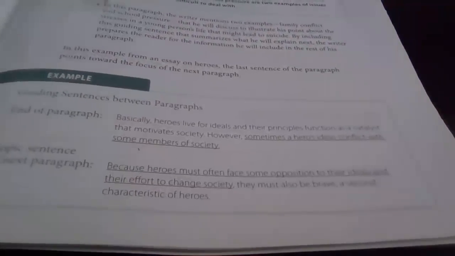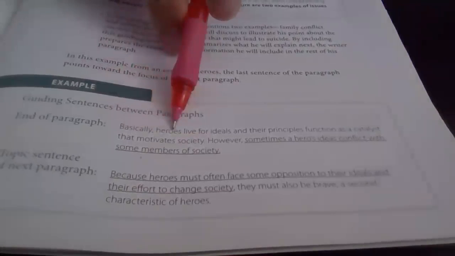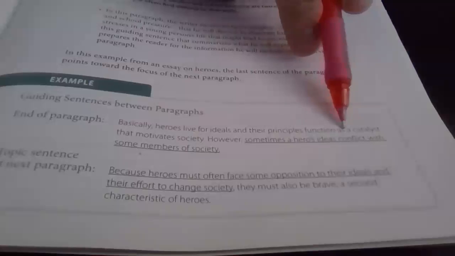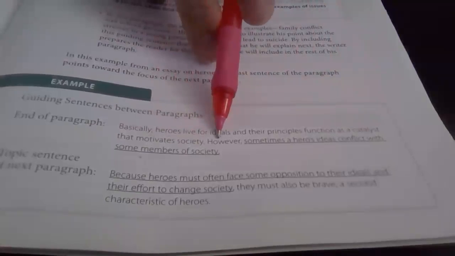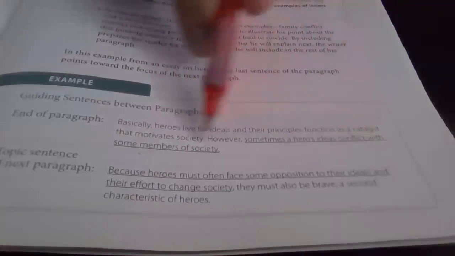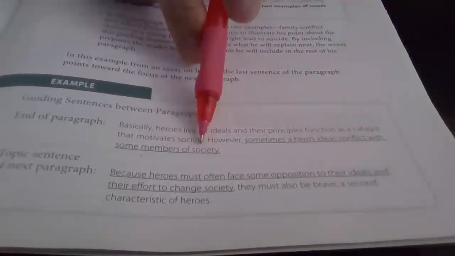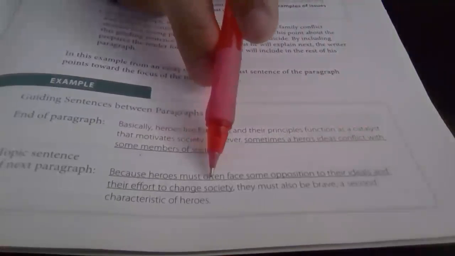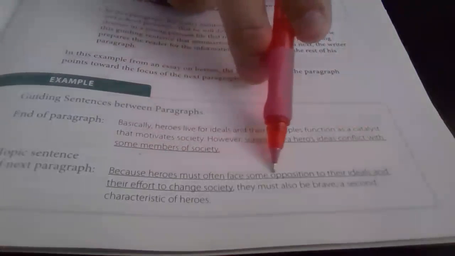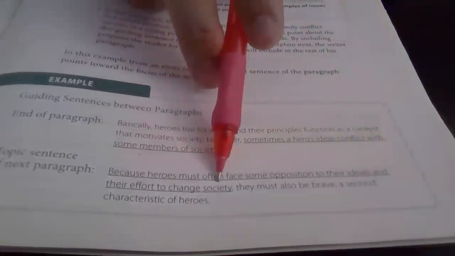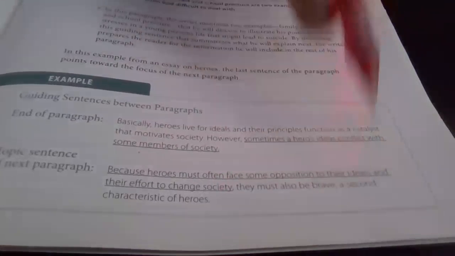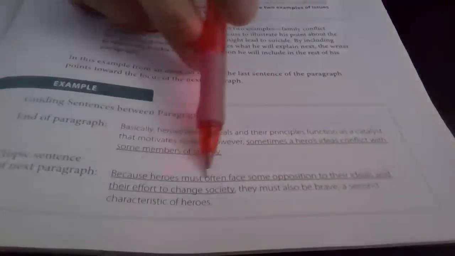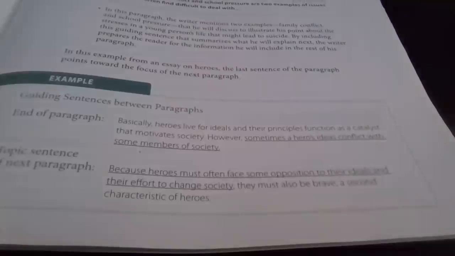All right, so guiding sentences between paragraphs, you can see here: basically, heroes live for ideals and their principles function as a catalyst that motivates society. However, sometimes the hero's ideas conflict with some members of society. So that's the next topic, right, at the end of this paragraph. And then we have a new paragraph. Because heroes must often face some opposition to their ideals in their effort to change society, comma, they must also be brave, a second characteristic of heroes. So you notice we didn't necessarily lose the topic sentence of the next paragraph. We just started transitioning earlier, right? Transitioning the topic earlier.